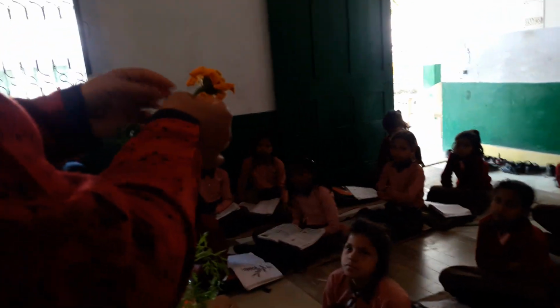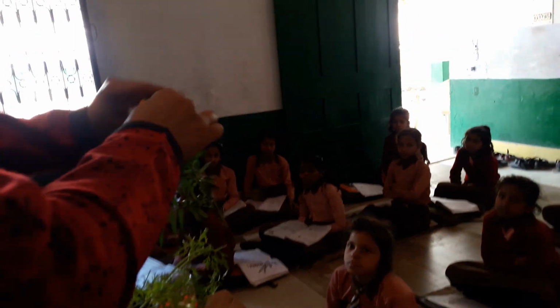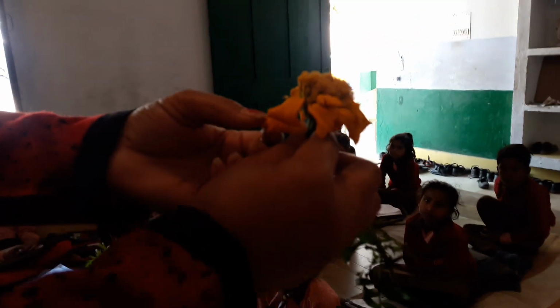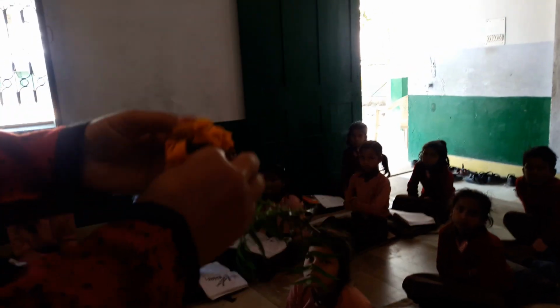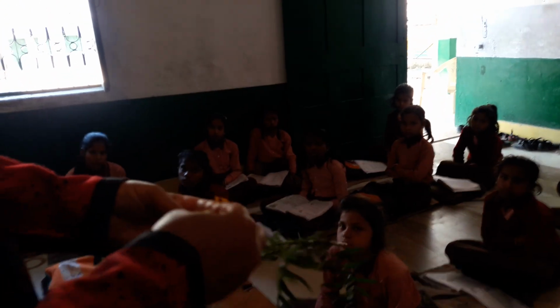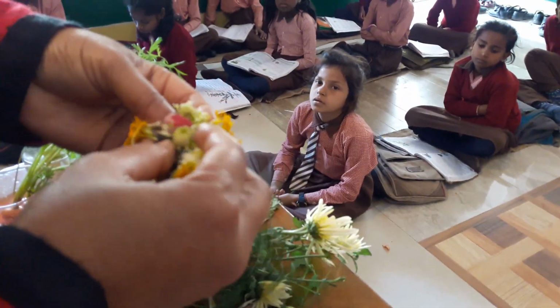In the flowers, the green part is called the calyx and the attractive part is called the corolla. This is the corolla. And the two main parts of the reproductive organs are the female part and the male part.